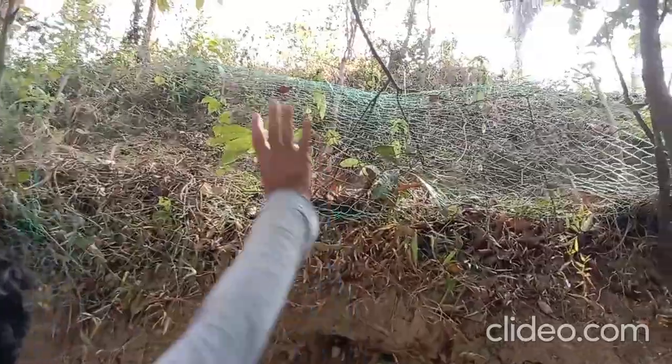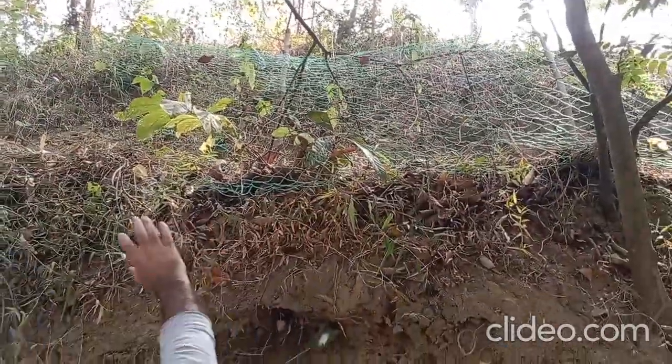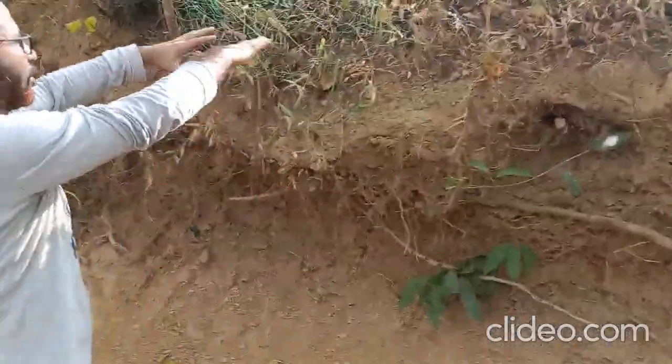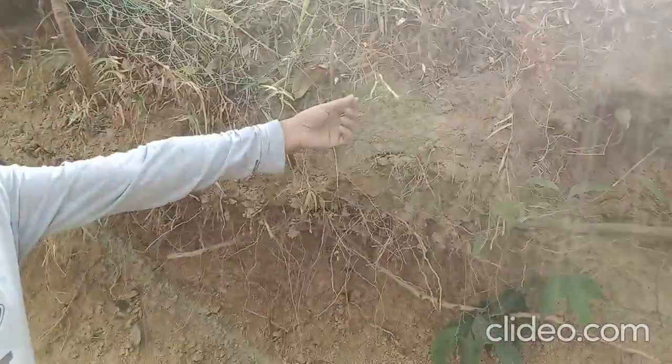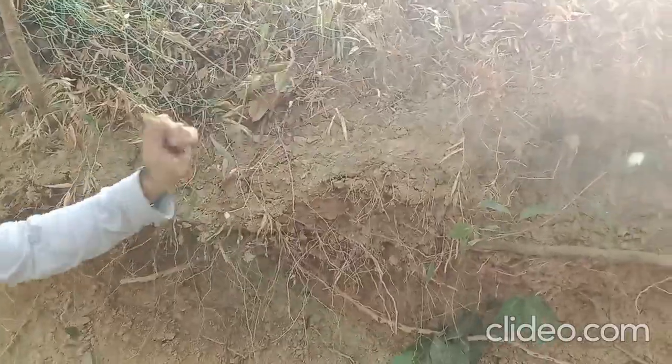So this is another soil, the same soil profile. You see, this is the vegetation where different types of trees grow over the mountain, and in the lower part we see the grasses. Here you see the different types of grasses that grow, and some bamboo.